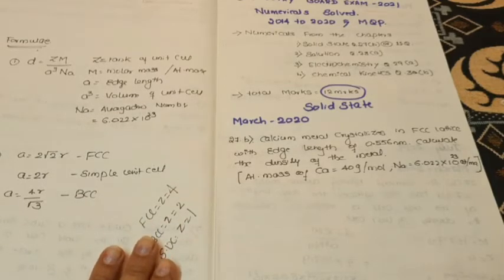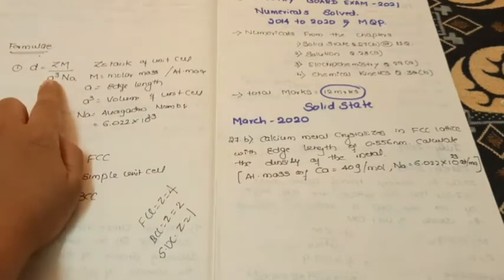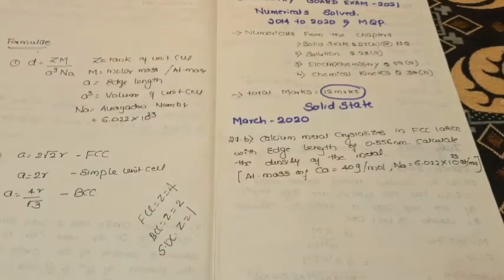M is either the molar mass of that particular element or metal they have given, or it might be an atomic mass. A is the edge length, dear students, the edge length or side of a unit cell. In your numerical they will give you the edge length. What is a cube then? A cube is the volume of the unit cell. Don't get confused.